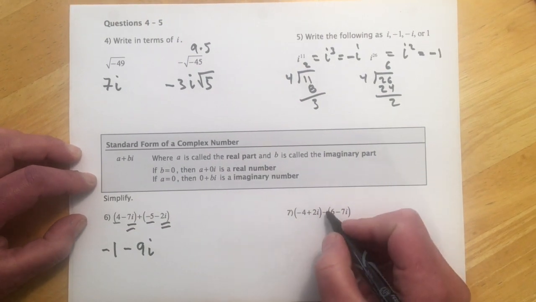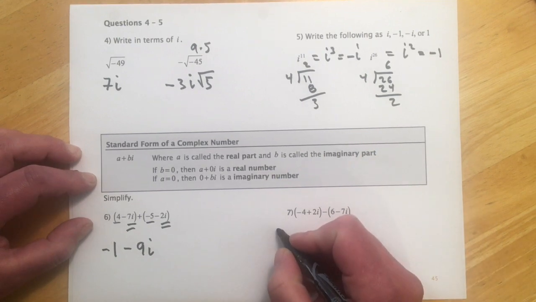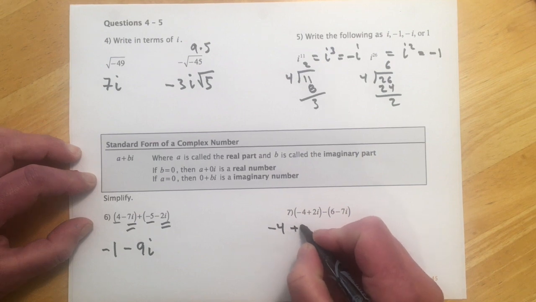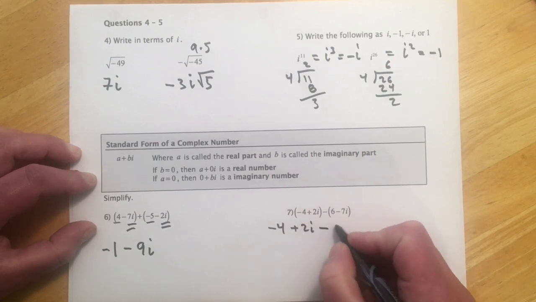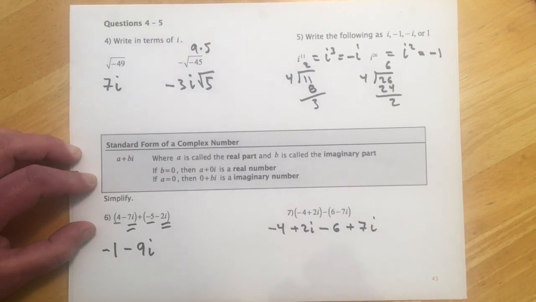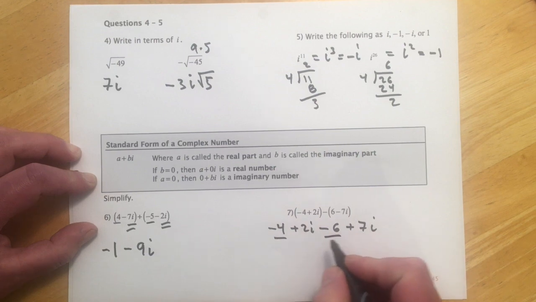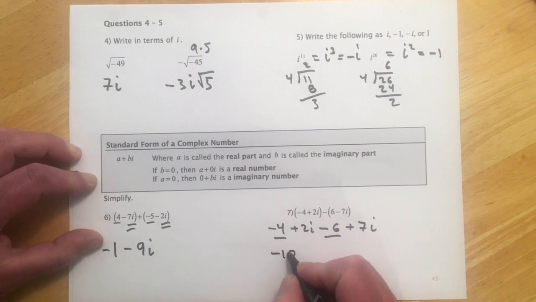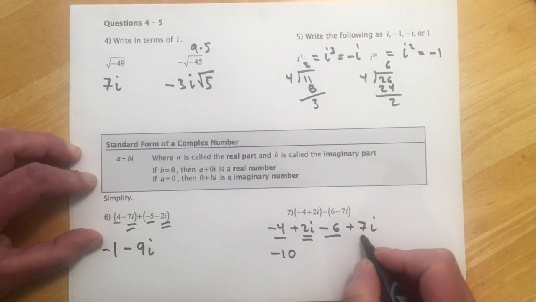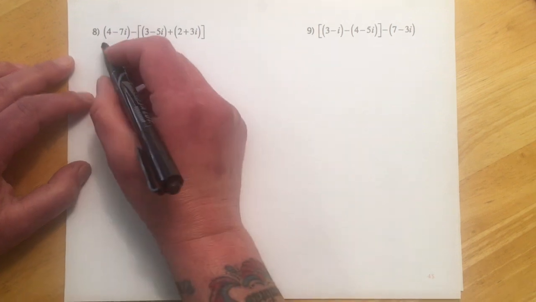For the subtraction, it can help to rewrite this. It's that whole thing with the parentheses, and the sign has to be distributed. So I'll rewrite this as negative 4 plus 2i, and then minus 6 and minus a minus to make that plus 7i. And then I'm just combining the real and imaginary parts. So negative 4 minus 6 would be minus 10, and then plus 2i plus 7i makes plus 9i. Just a little bit more complicated.